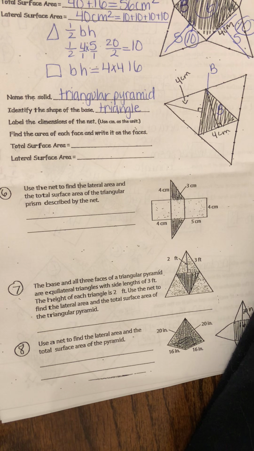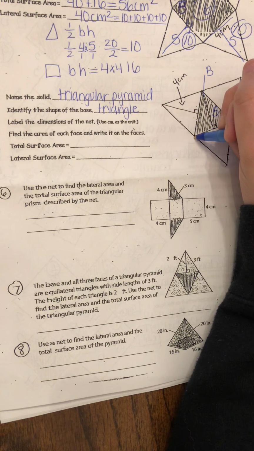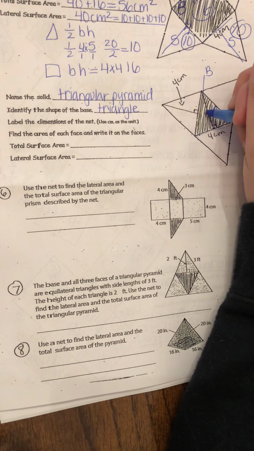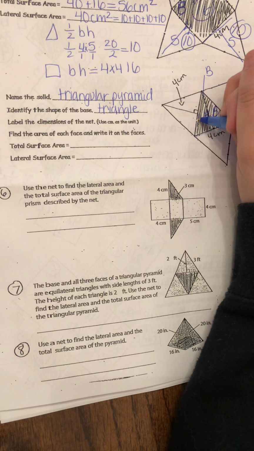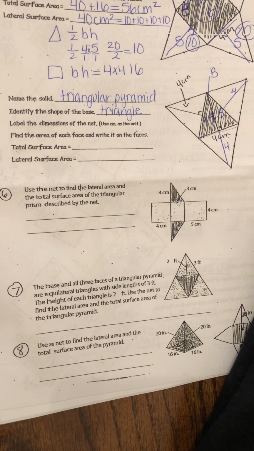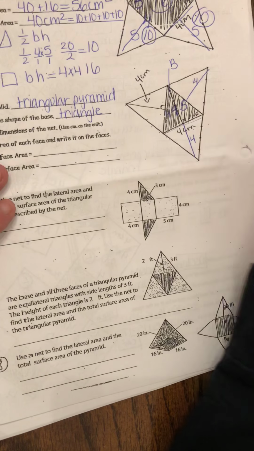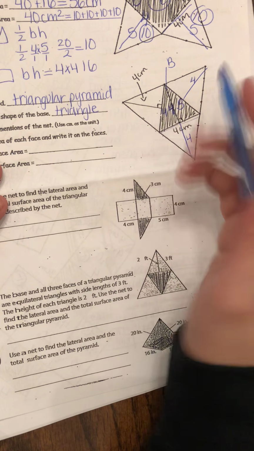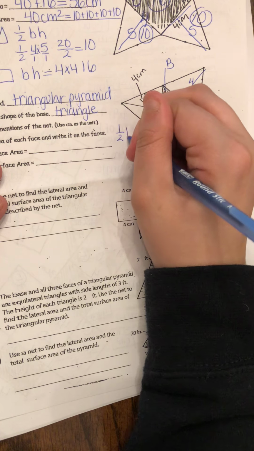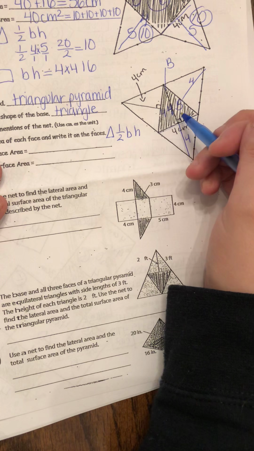So then it says find the area of each face and write it on the faces. Well, guys, if one triangle is labeled 4 with a height of 4, that means all my triangles will be labeled that, a 4 by 4 triangle. So if I know that one triangle is going to be the formula 1/2 base times height, I know all 4 of them are going to be that.